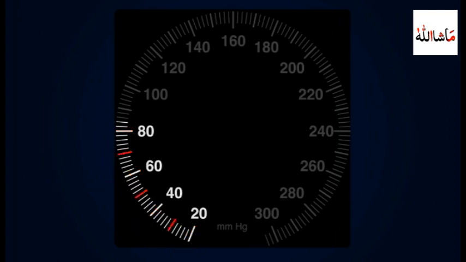The medium lines represent values of 10. This is 30, 50, 70, and so on. And the smallest lines represent values of 2. So this line represents 22, 24, 26, 28, and so on.